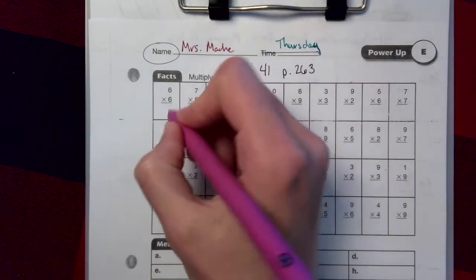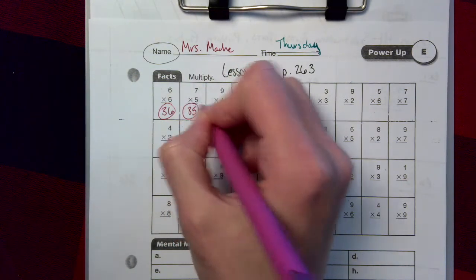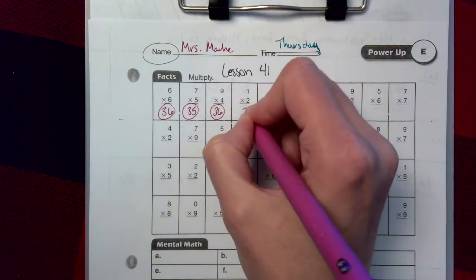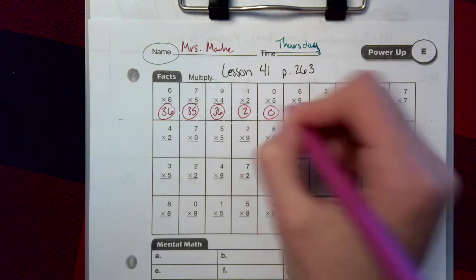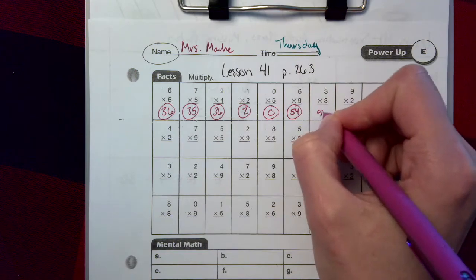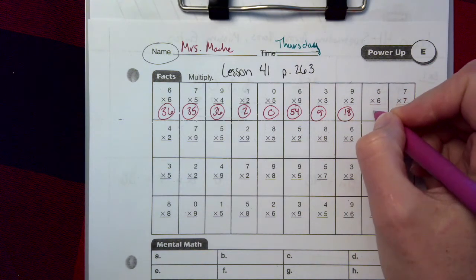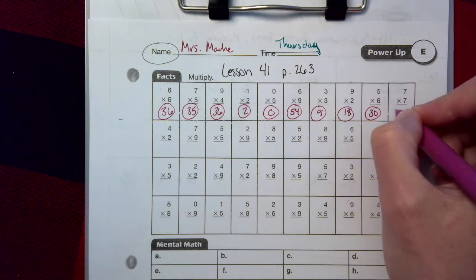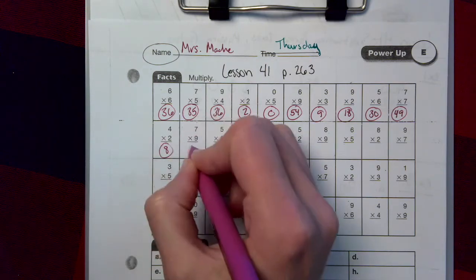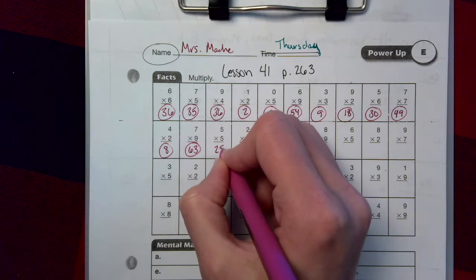6 times 6 is 36. 7 times 5 is 35. 9 times 4 is 36. 1 times 2 is 2. 0 times 5 is 0. 6 times 9 is 54. 3 times 3 is 9. 9 times 2 is 18. 5 times 6 is 30. 7 times 7 is 49. 4 times 2 is 8. 7 times 9 is 63. 5 times 5 is 25.